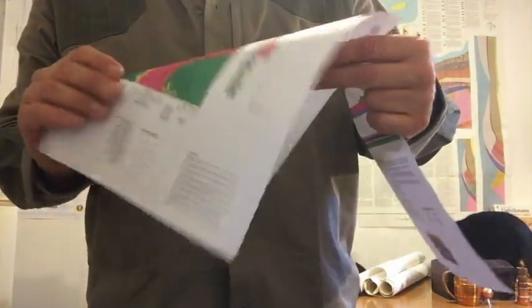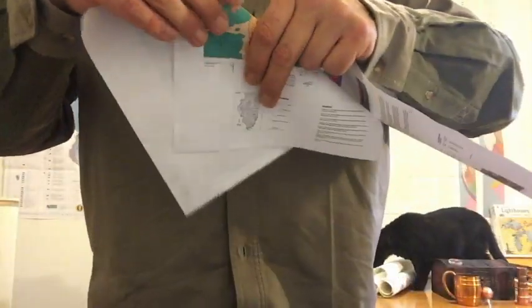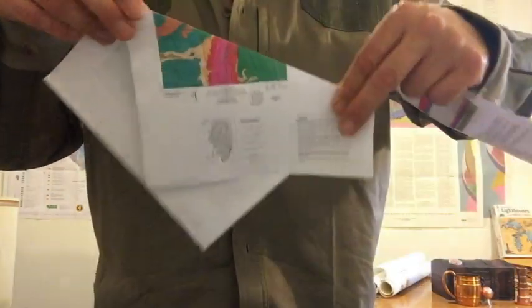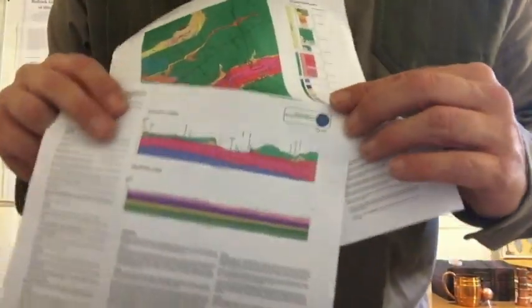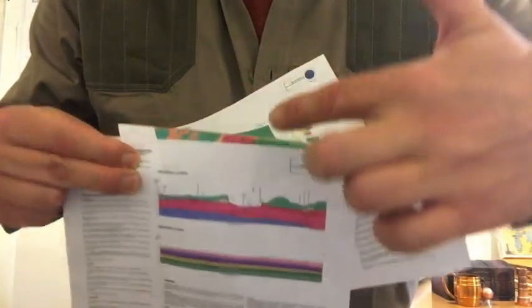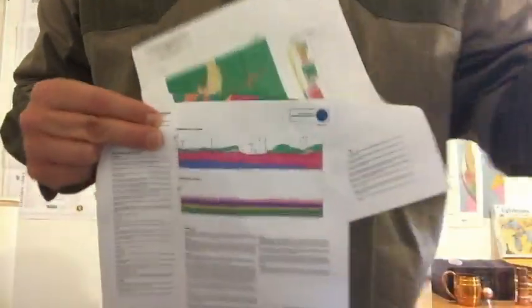But what that cross-section does is, if you take this, and I'm going to fold it along the cross-section line, it gives you a slice through the earth at that line. Okay, so you have your surface, then you have a subsurface extrapolation, which in Illinois everything's pretty much flat lying.